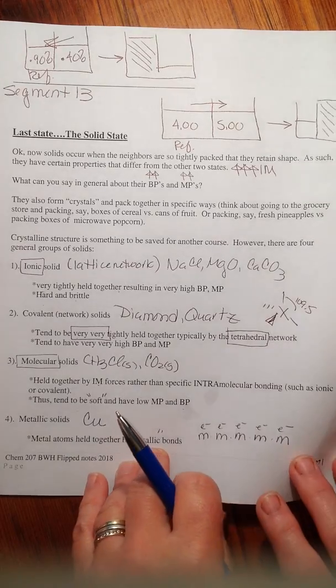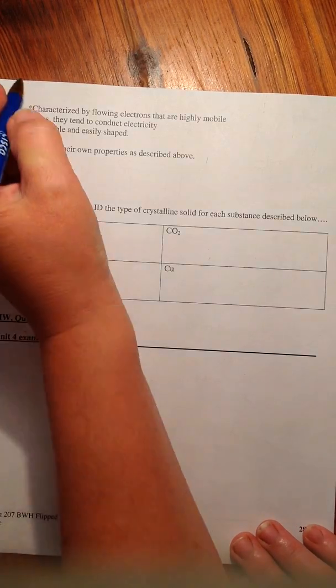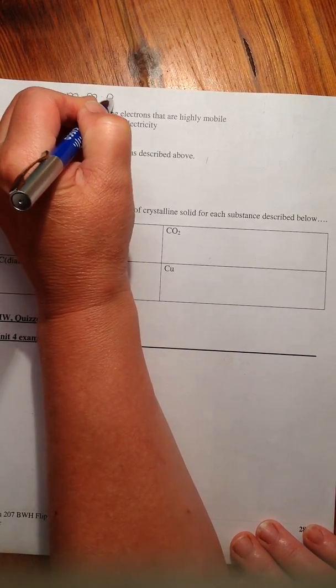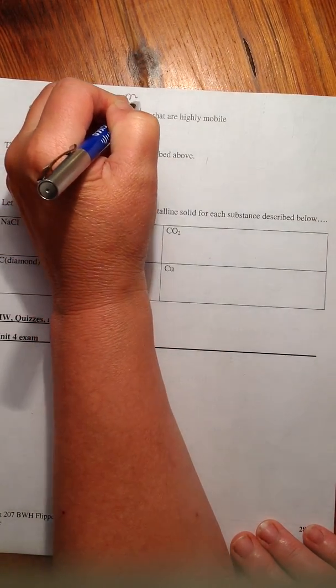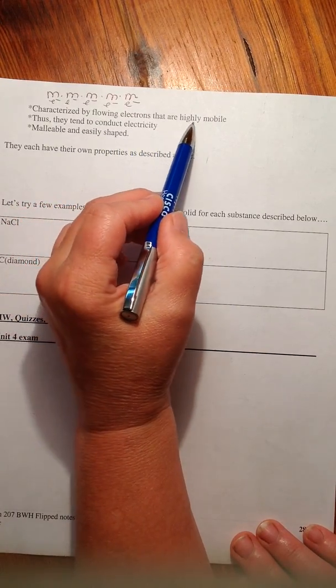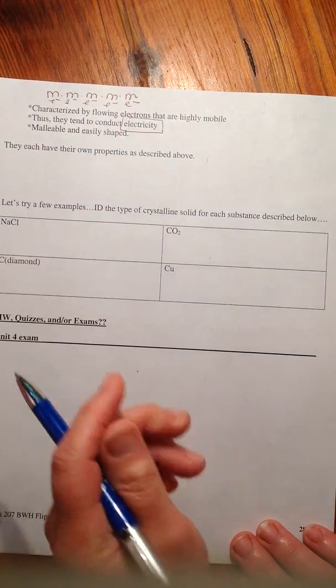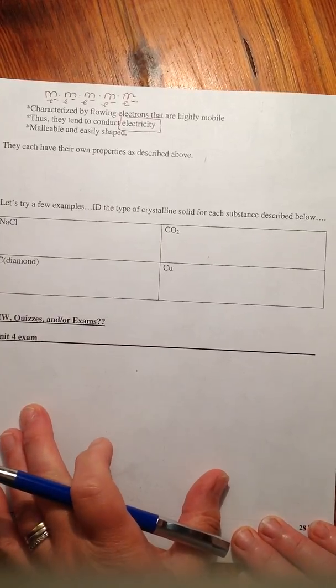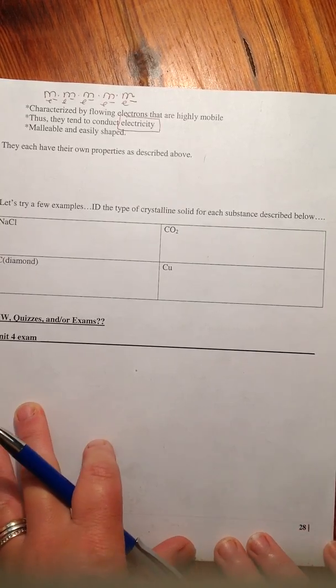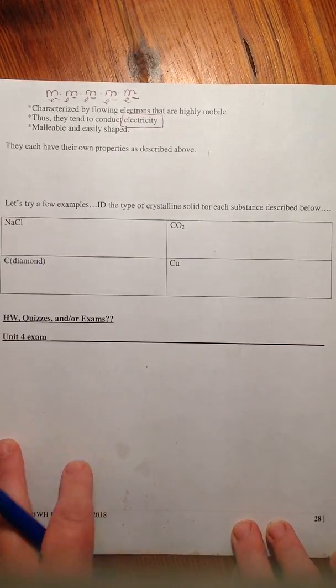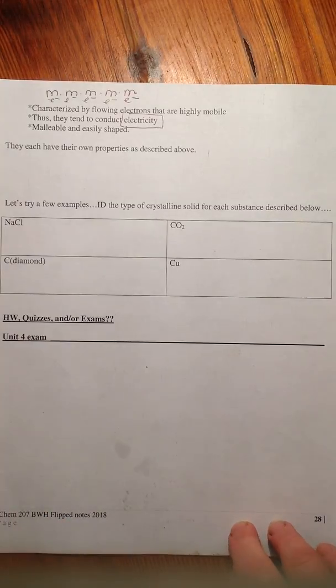And so what happens is that because those bonds are characterized by electrons floating at the surface, the electrons are flowing and they're highly mobile, these substances are very good at conducting electricity. Okay, so we typically have, for example, copper functioning as wire in our houses. They're malleable and easily shaped. We can take copper, we can take other metals like lead, not that lead is a good conductor, but we can mold them into shape.